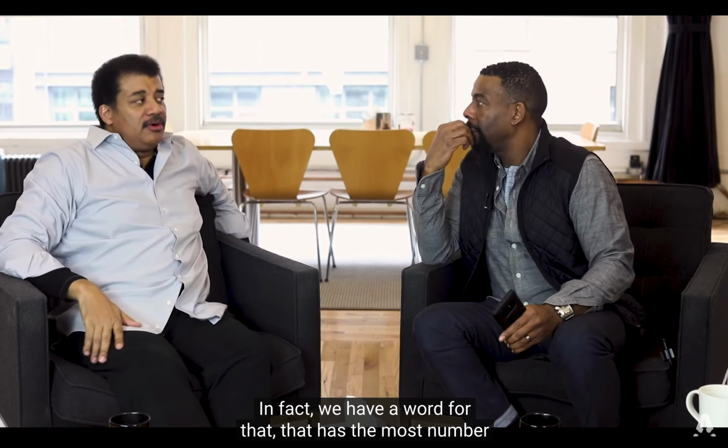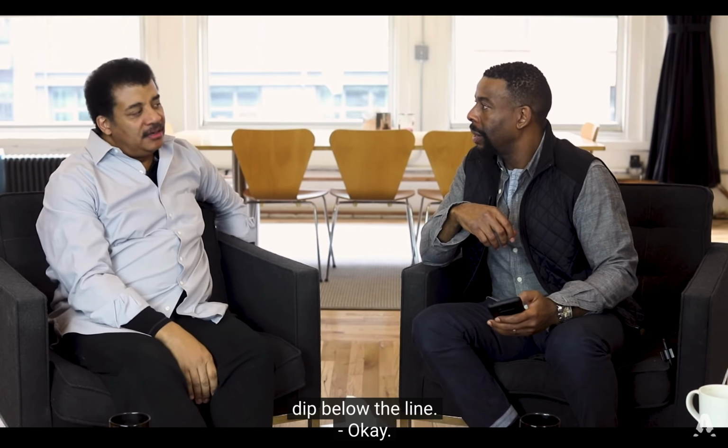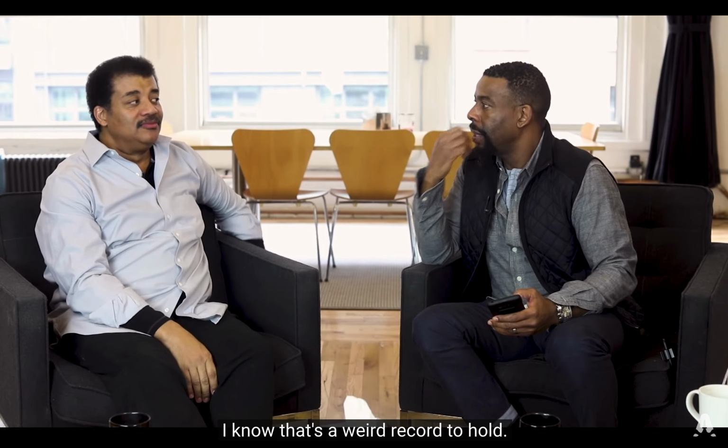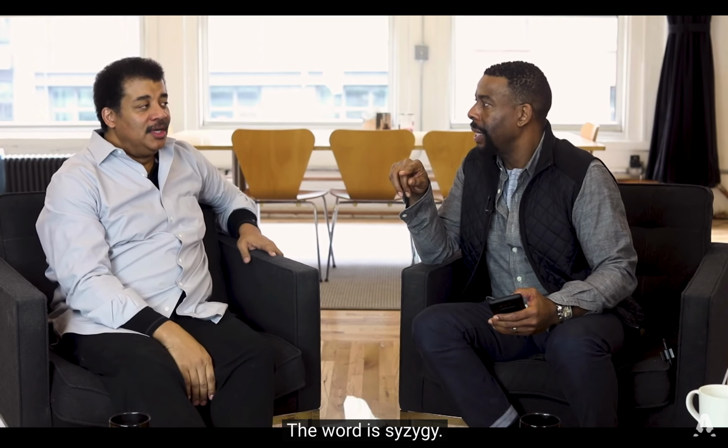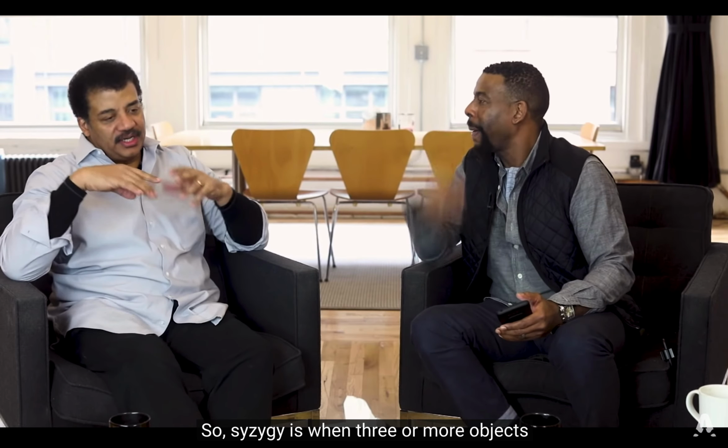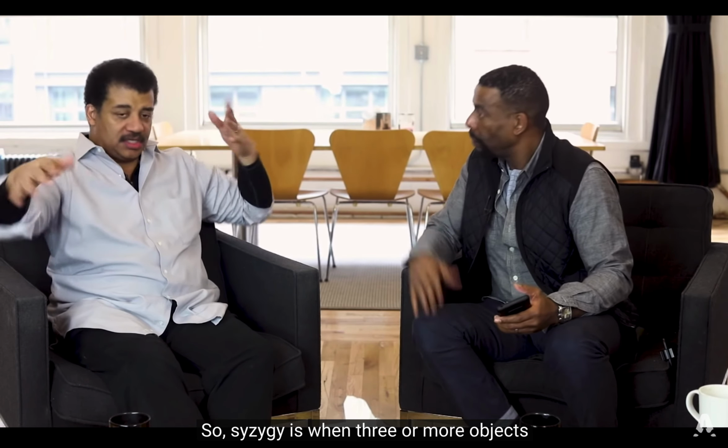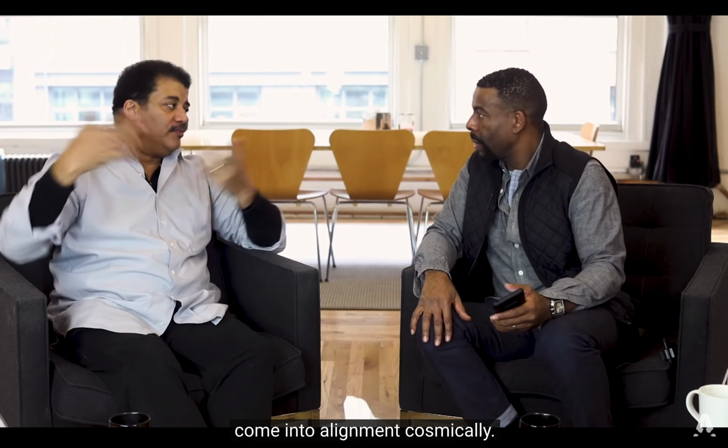It has the most number of letters when scripted, it dips below the line. I know that's a weird record to hold. The word is syzygy. So syzygy is when three or more objects come into alignment cosmically.